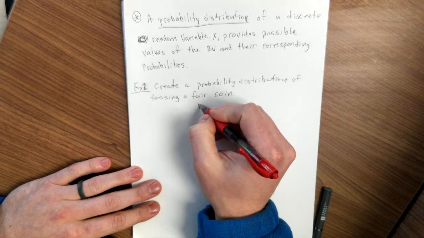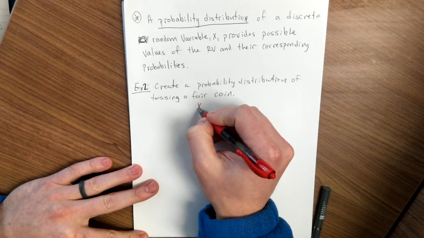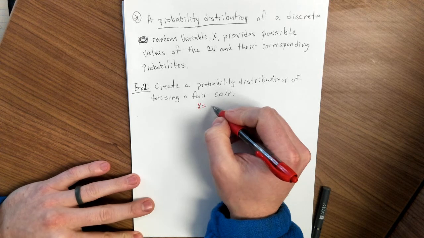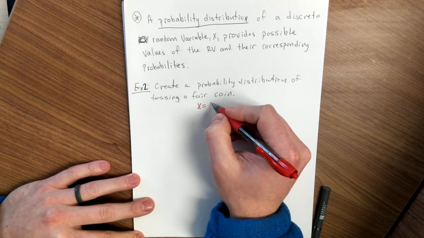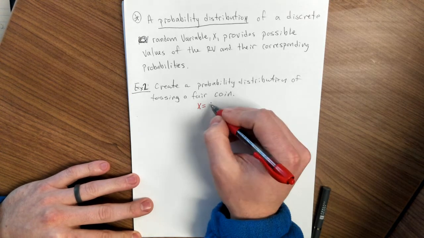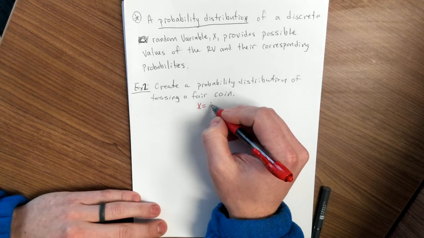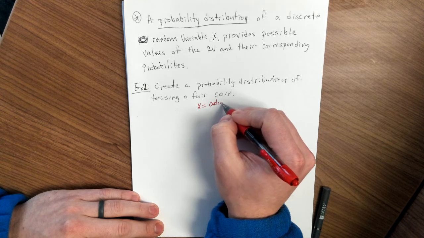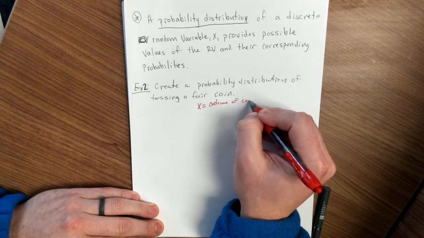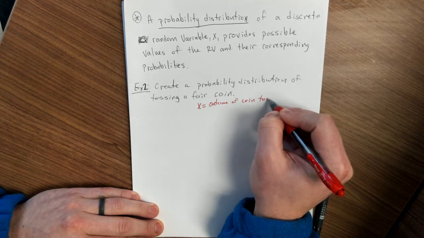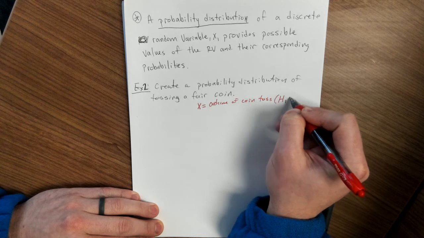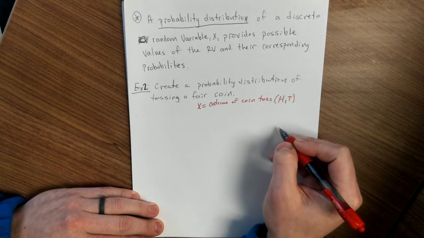Here we'll say X represents what the coin lands on, so it represents the outcome of the coin toss, which there's only two, heads or tails, and that's how I'm going to label them, as H and T.